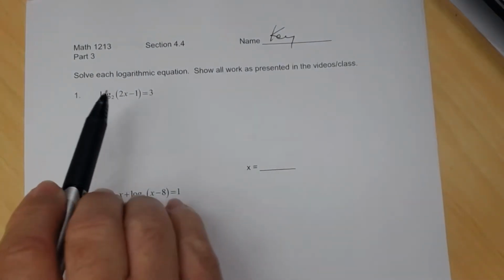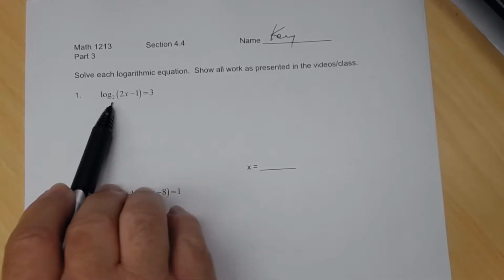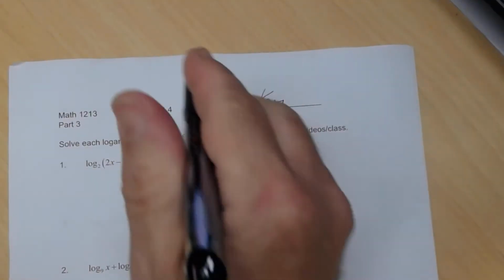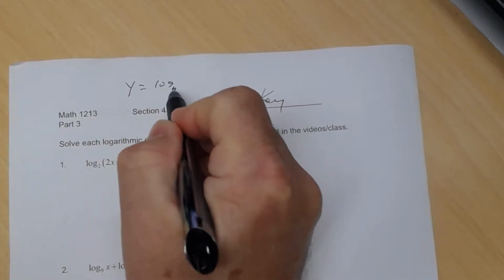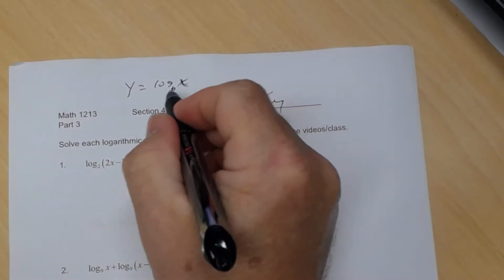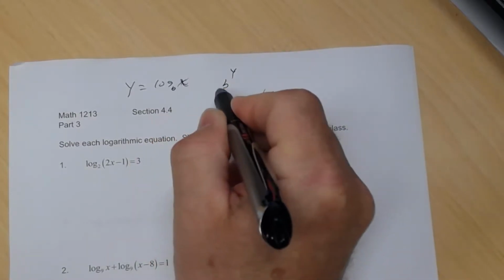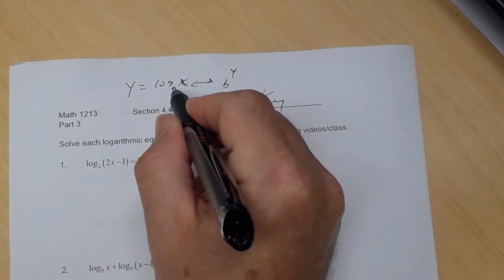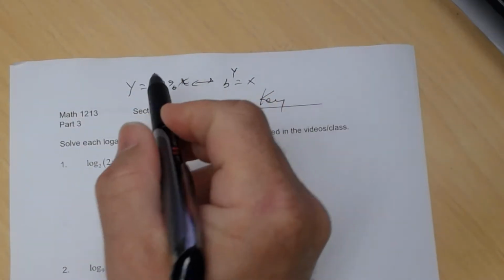Okay, so for example, over here you have the log of 2x minus 1 base 2 is equal to 3. So remember, one of our properties said this, where you had, let's say, y equals log base b of x. And so to solve for the variable x, you would change it to an exponential. So you would say b to the y, so the base is b. This is equivalent to saying the base of the log is the same as the base of the exponential, so b to the y equals x. So you're going to change the logs to this.